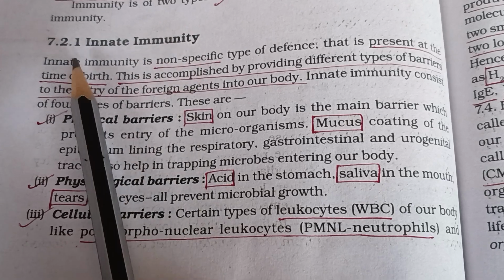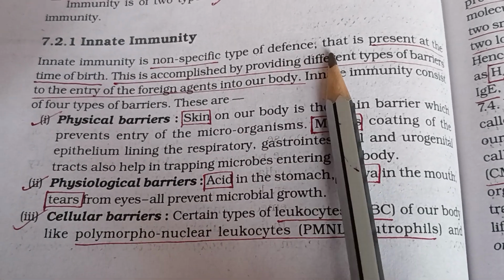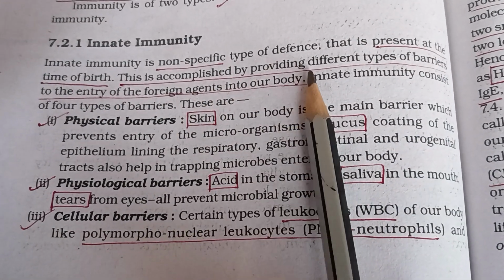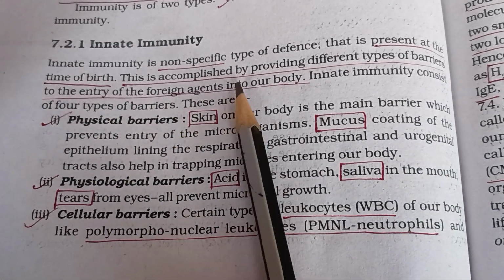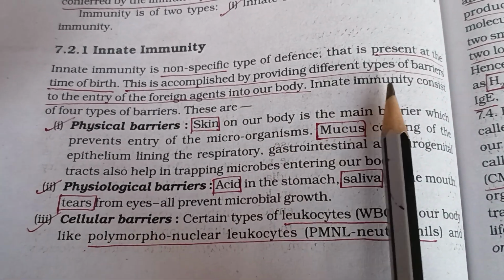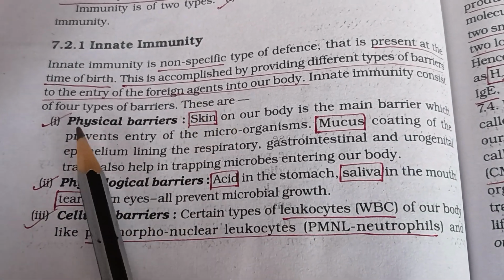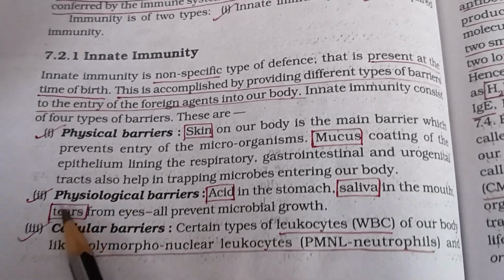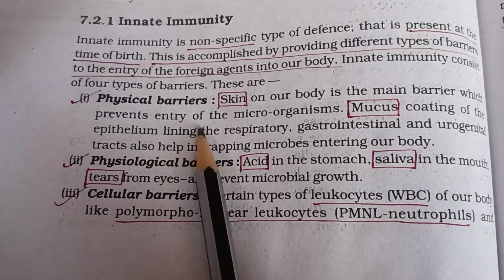Innate immunity. Innate immunity is a non-specific type of defense that is present at the time of birth. This is accomplished by providing different types of barriers to the entry of the foreign agents in our body. Innate immunity consists of four types of barriers. These are physical barrier, physiological barrier, cellular barrier, and cytokine barriers.